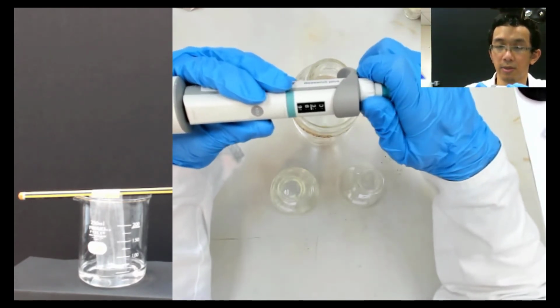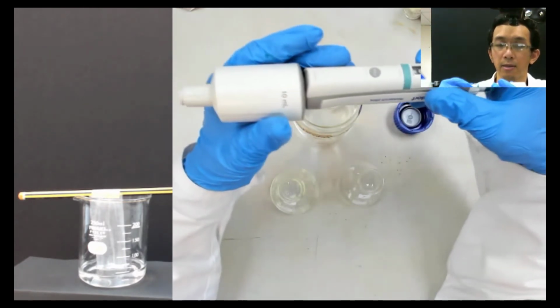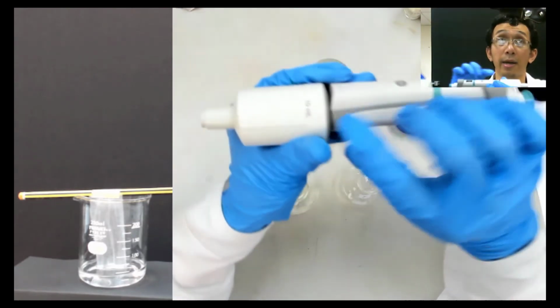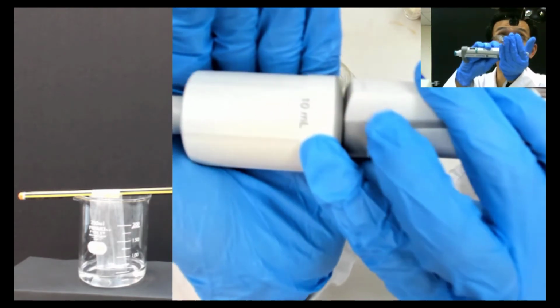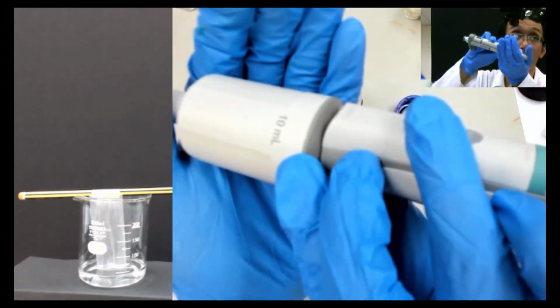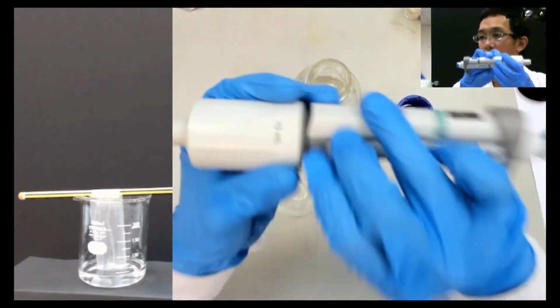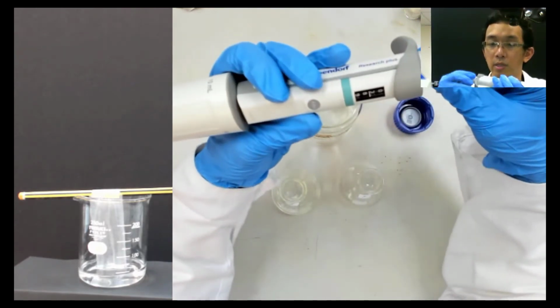3 ml. So this pipette can take up to 10 ml here. You can see this 10 ml. I hope you can see. It can go up to 10. So we just want 3 ml.